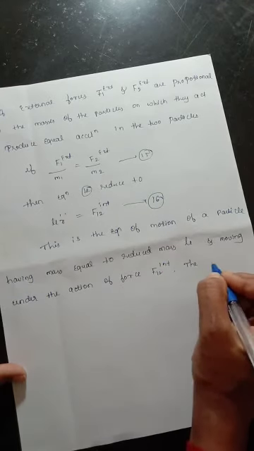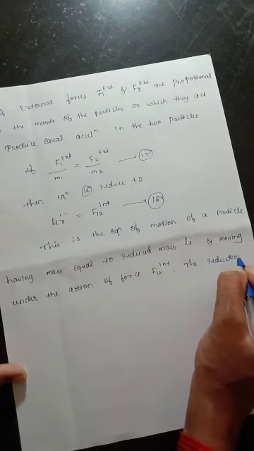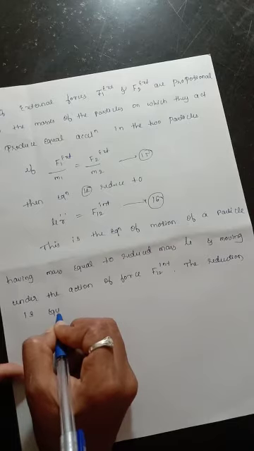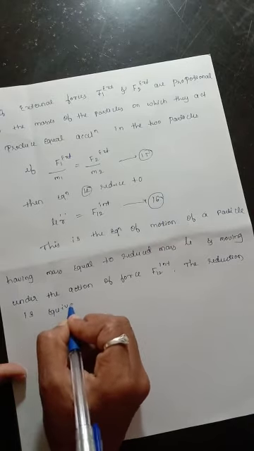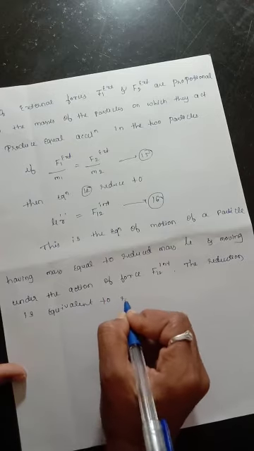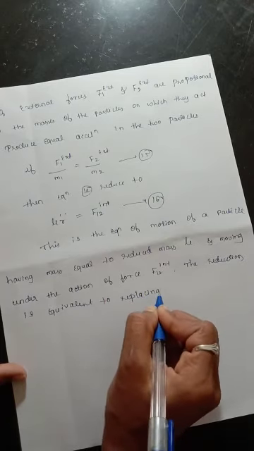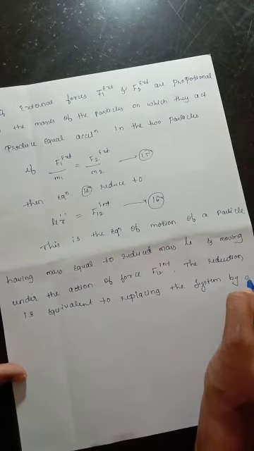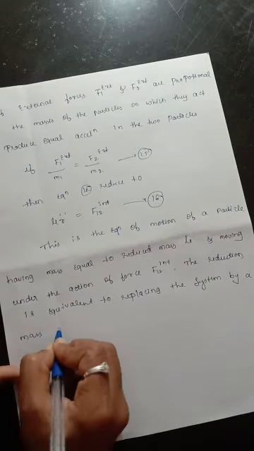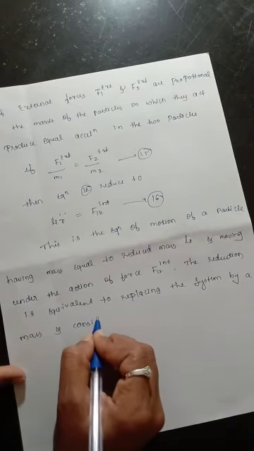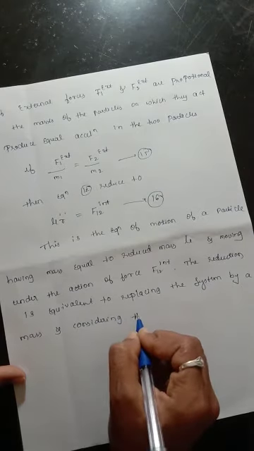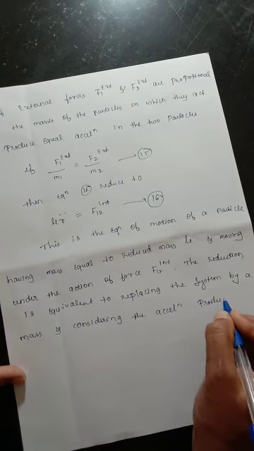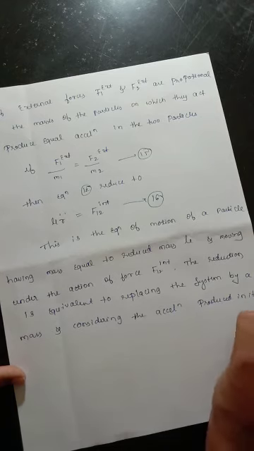The reduction is equivalent to replacing the system by a mass and considering the acceleration produced in it due to the interaction force.